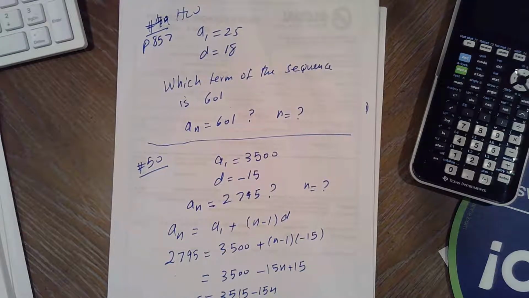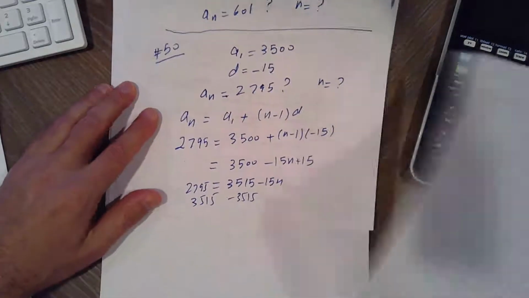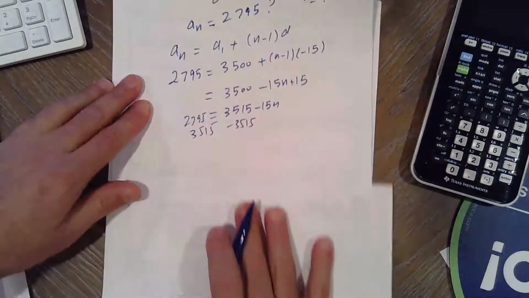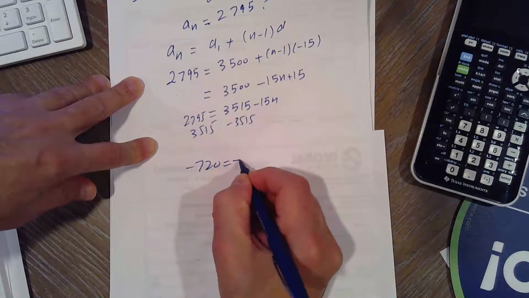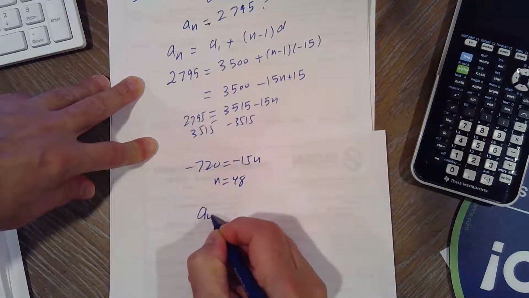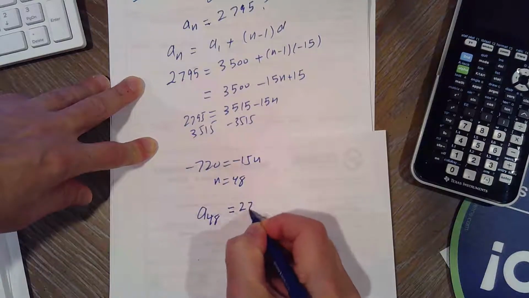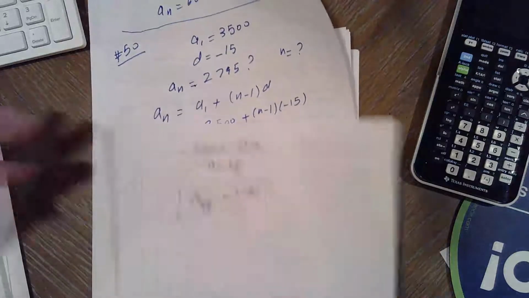Subtract 3515. And you get negative 720 equals negative 15n, and n is 48. So which term? It's the 48th term. And you can check that manually, but it's going to take you a while.